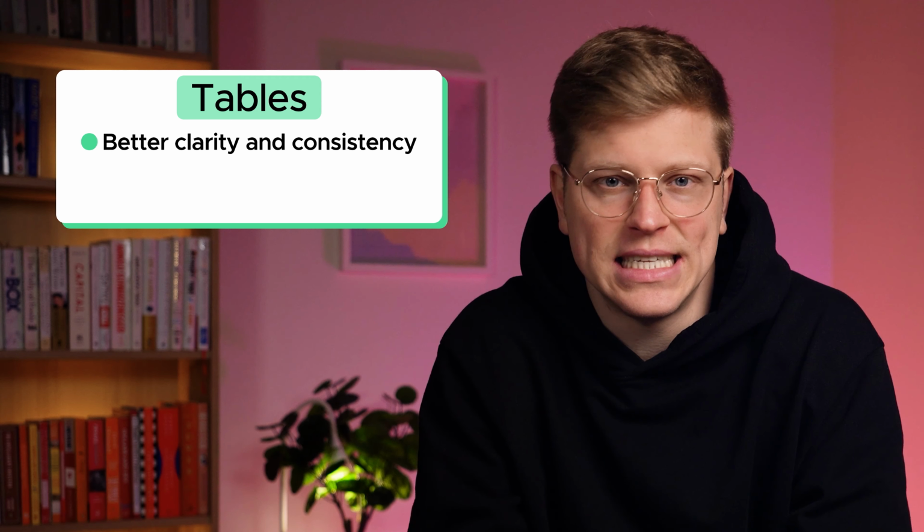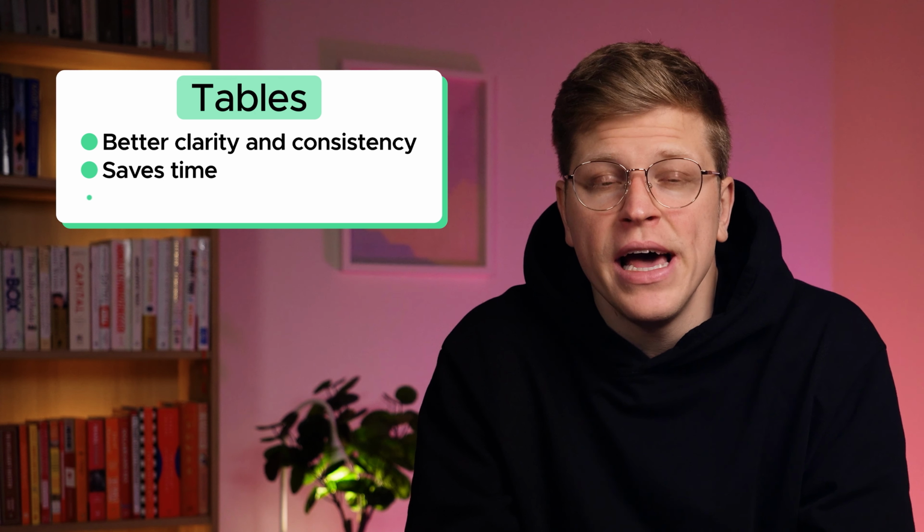In short, tables are great for clarity and consistency. They also save you time and reduce mistakes. Now that you know how to structure your data using tables, let's start applying your newfound skills for real-world tasks, like building a payroll tracker that calculates salaries automatically.